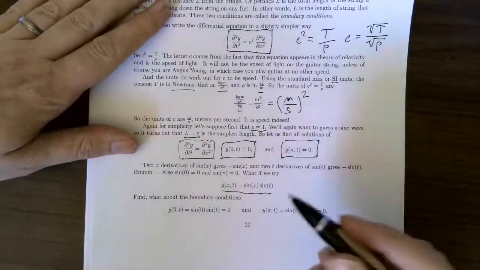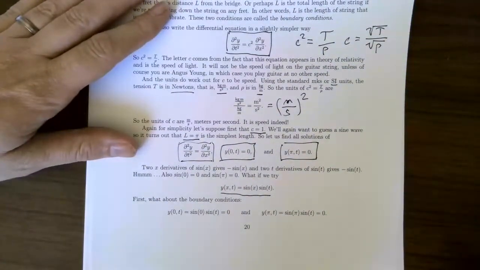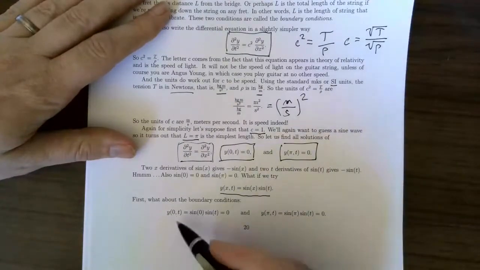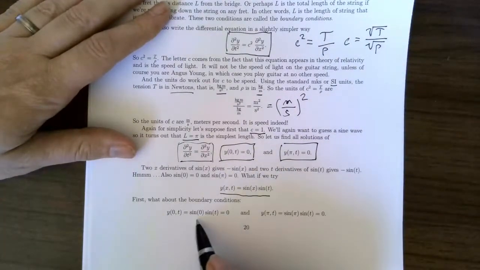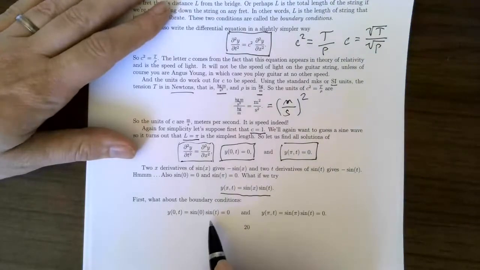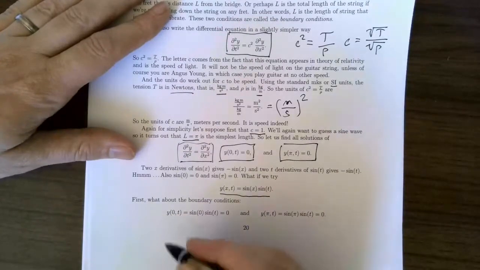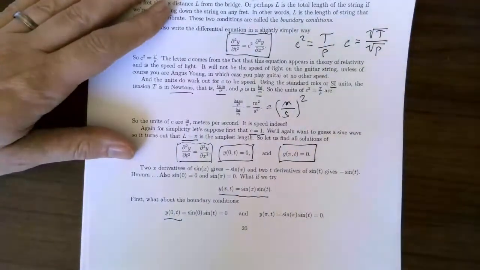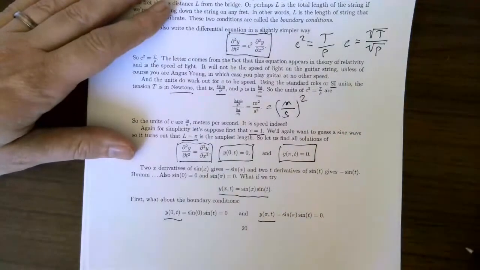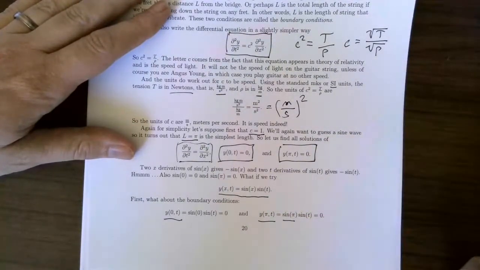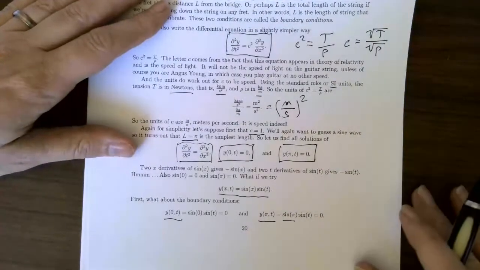First, let's figure out the boundary conditions. We plug in 0, and it's sine of 0 times sine of t. Sine of 0 is always 0, so y at 0 and t, whatever t is, is always 0. Similarly, if I plug in x equals pi, because sine of pi is 0, the whole thing will just be 0. So the boundary conditions work out.